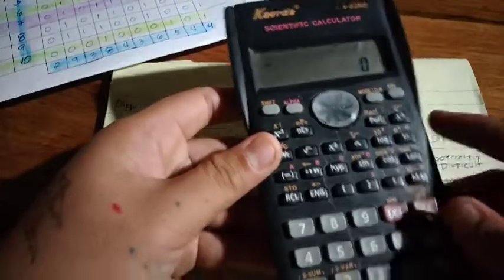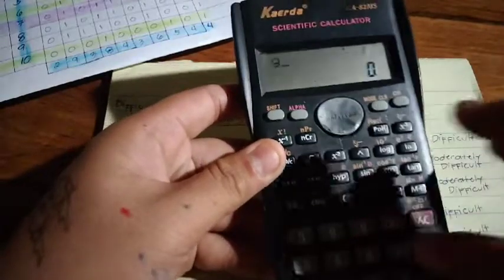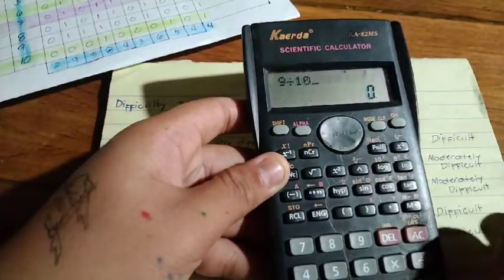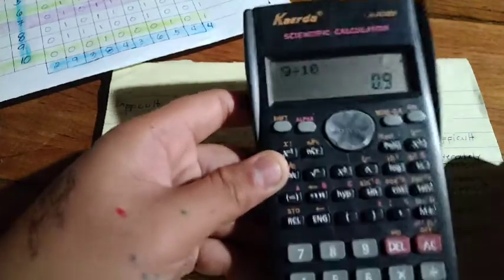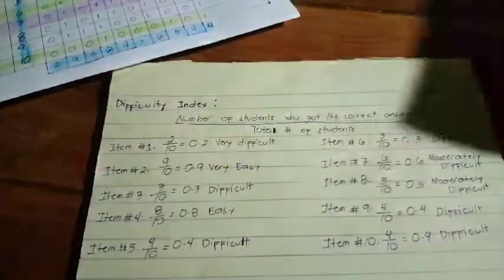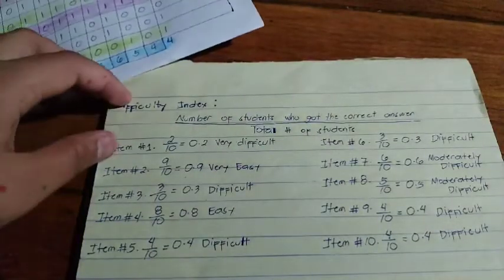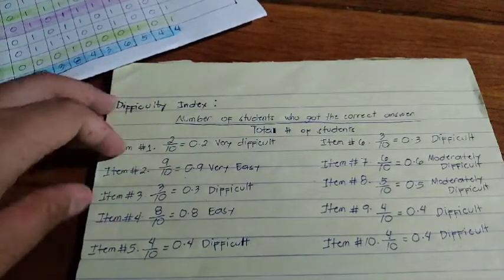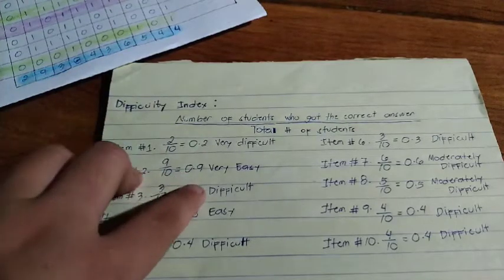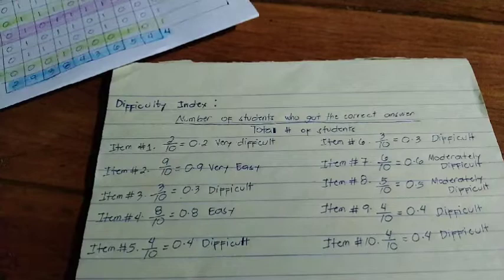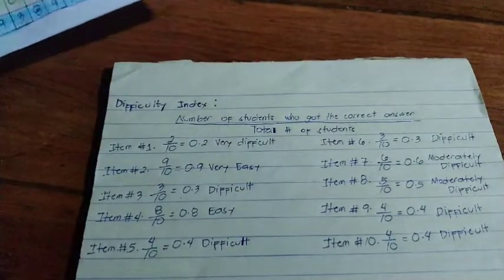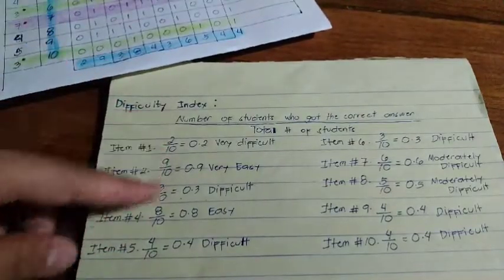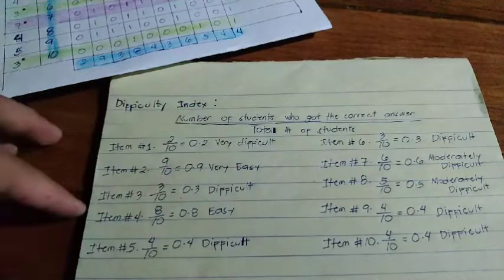Let us try again: 9 divided by 10 is equal to 0.9. According to the index range for level of difficulty, 0.9 belongs to very easy. So item number 2 is very easy because many got it correct. So on and so forth, it is the same process.